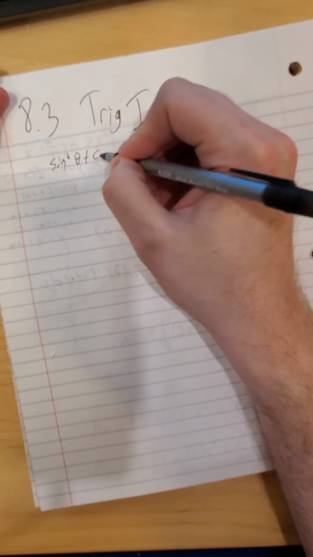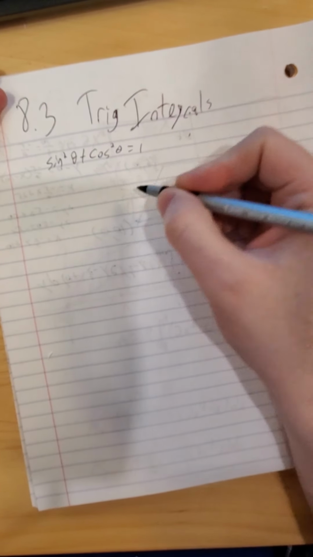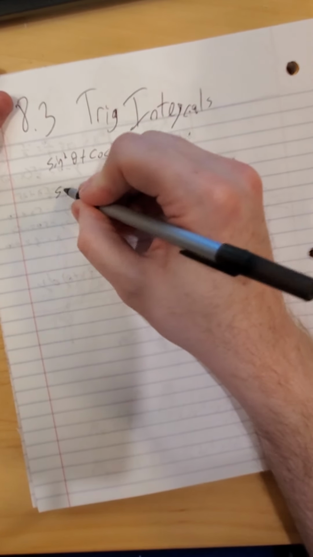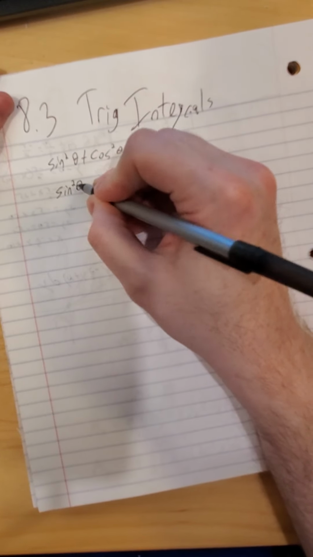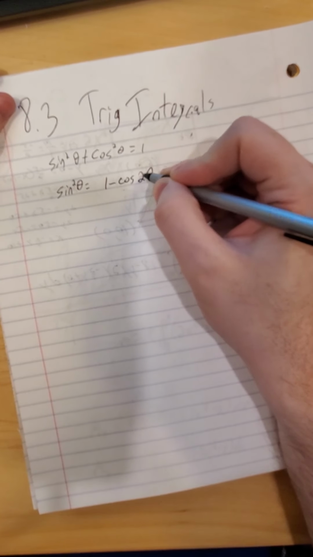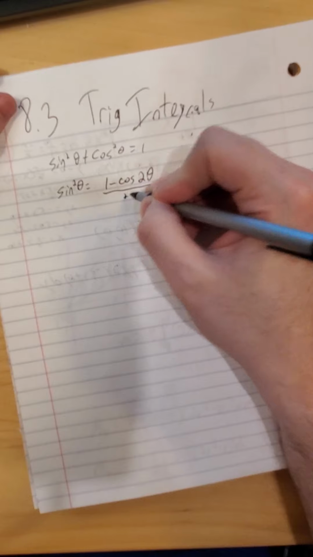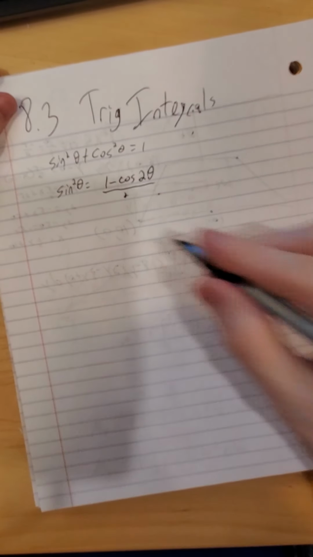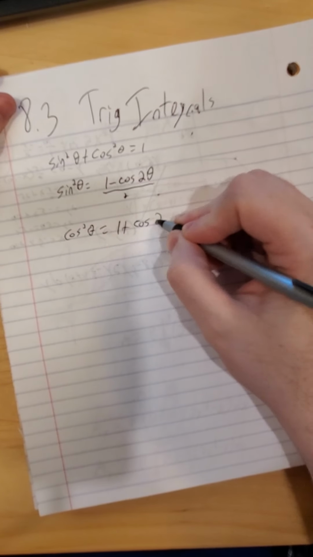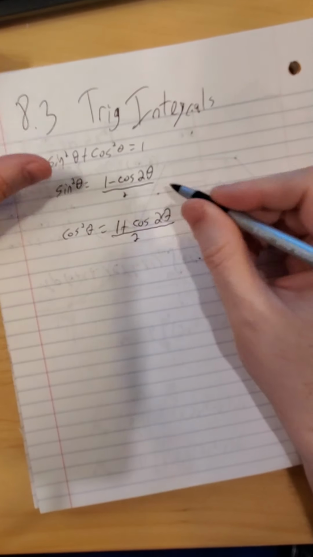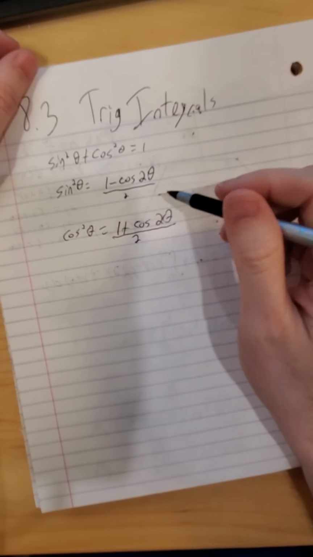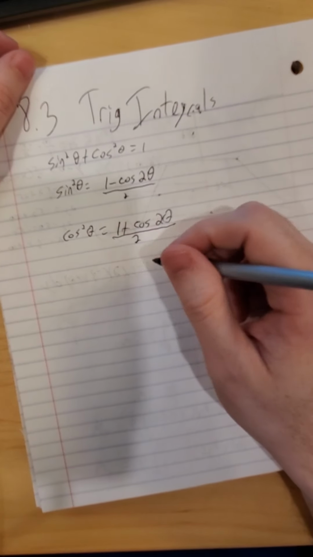Sine squared theta plus cosine squared theta is 1. That's one that is handy, comes in quite a bit. Power reducing formula: sine squared theta is 1 minus cosine of 2 theta, not cosine squared, but cosine of 2 theta, all over 2. And cosine squared of theta turns into 1 plus cosine of 2 theta over 2. So sine turns into a minus, cosine turns into a plus. So those are just a few of the tools that we'll need later on.